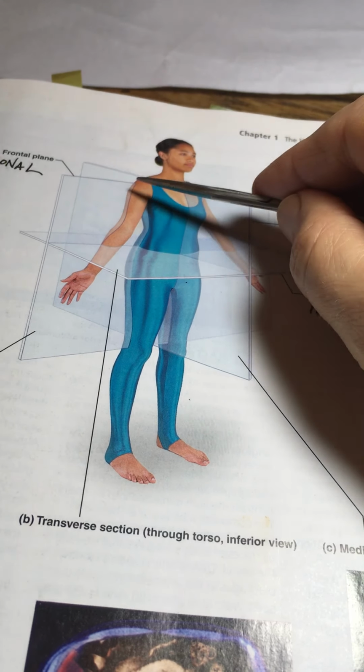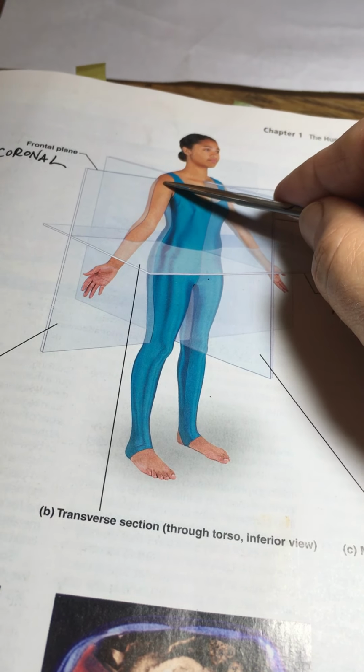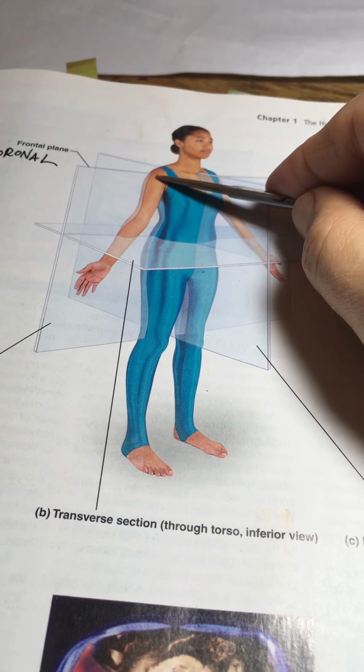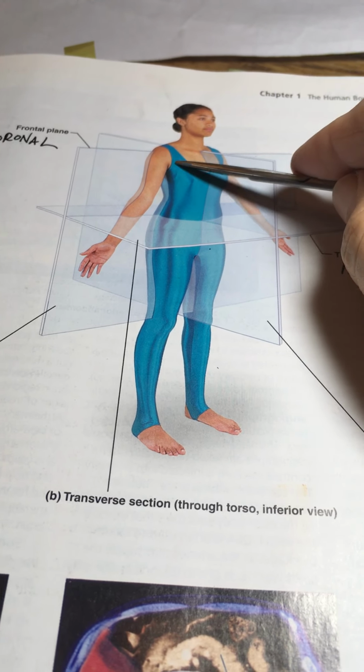I might ask you, I've placed a transverse plane through the acromial region. That would be the shoulder. In what region would we find the inguinal region? And the inguinal region is down here. And so compared to a transverse plane that's going through the acromial region, the inguinal region is inferior. Okay, that's a simple observation.